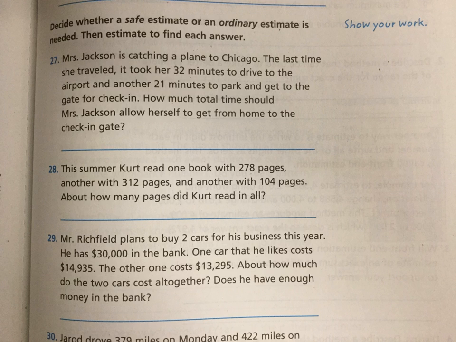Mrs. Jackson is catching a plane to Chicago. The last time she traveled, it took her 32 minutes to drive to the airport and another 21 minutes to park and get to the gate for check-in. How much total time should Mrs. Jackson allow herself to get from home to the check-in gate? Now, this is about enough time to get to catch a plane. So she doesn't want to be late because if something happens, she's late, she'll miss her plane. So in this case, we want to do safe estimating, okay?